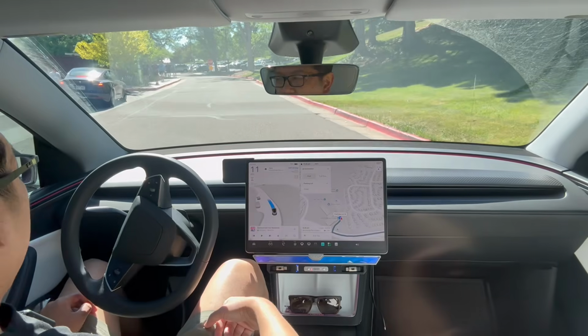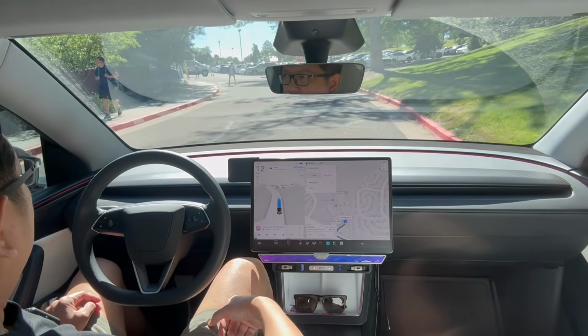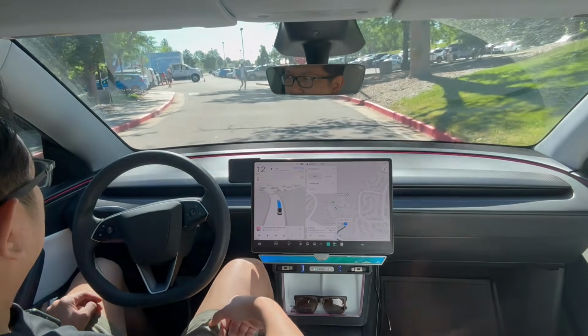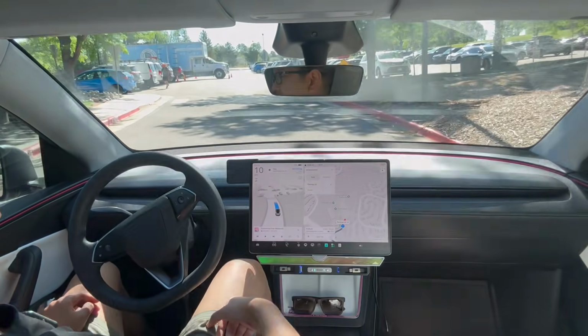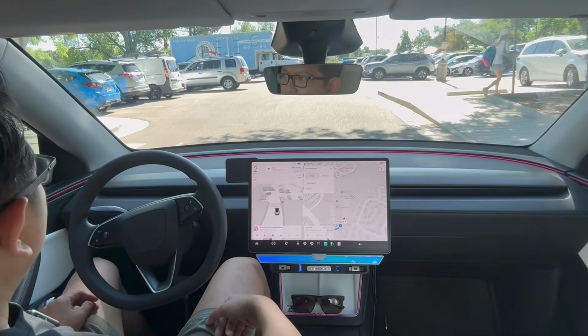So we should be driving in and find a parking. We'll see how it's gonna find a parking. It's tricky here. I'm picking up my daughter from swimming class, our swimming practice for her swimming team. Oh, the car just came out. Perfect.